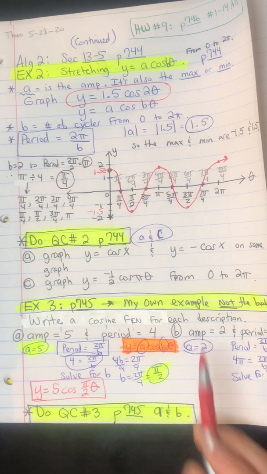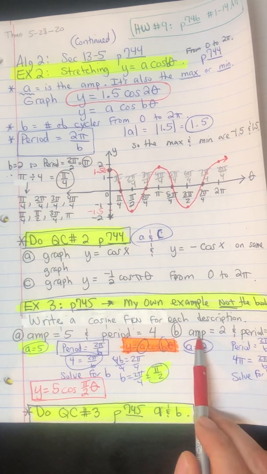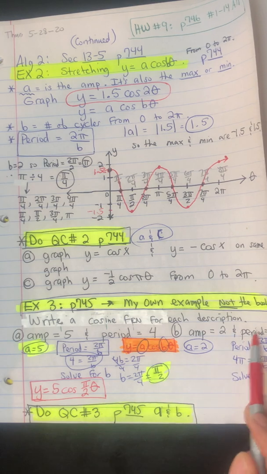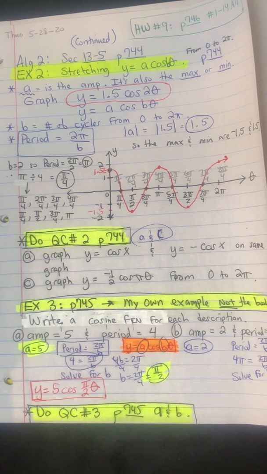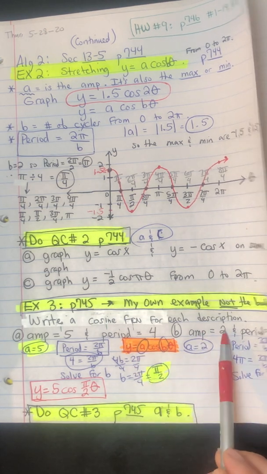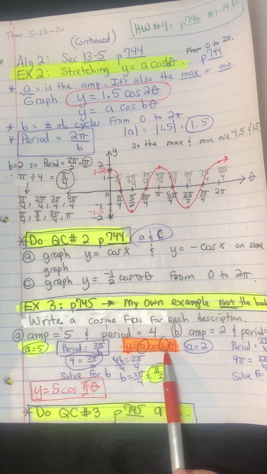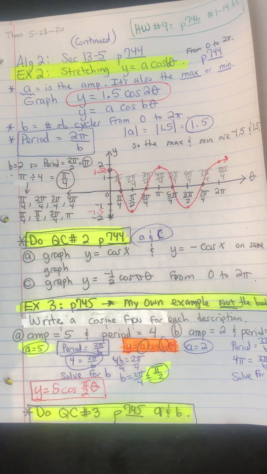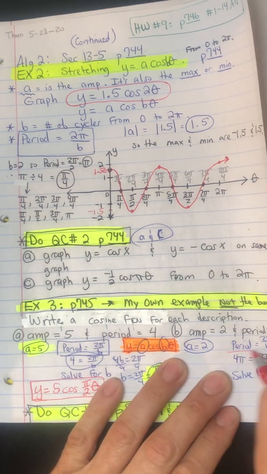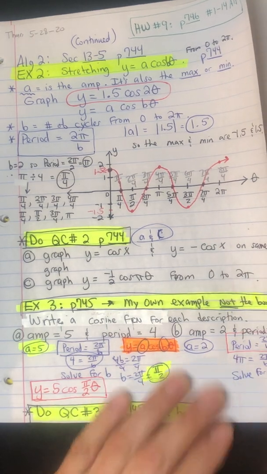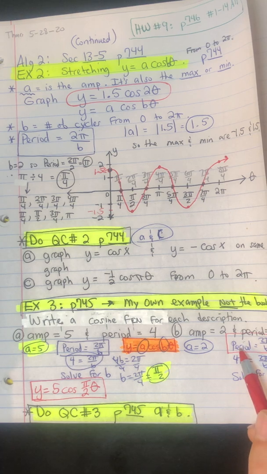Let's do example 3B that I created. Same thing. If the amplitude is 2 and the period is 4 pi, what's the equation? Remember, we need A and B. We already got A. A is 2, so we'll replace it with A down here. What we need is B. We were given the period, so we're going to have to find B. We know the formula for period is period equals 2 pi over B. So now we can replace the period with 4 pi. 4 pi equals 2 pi over B. Now we can simply solve for B.